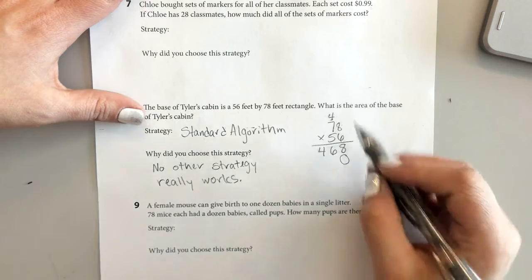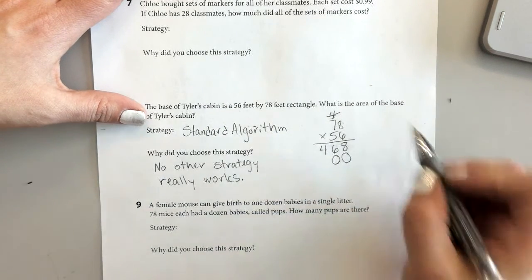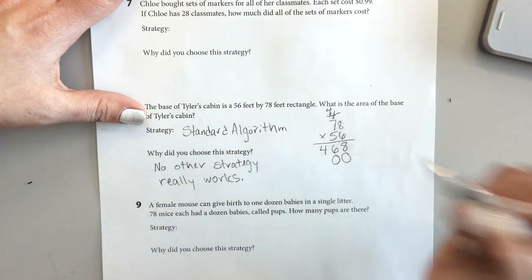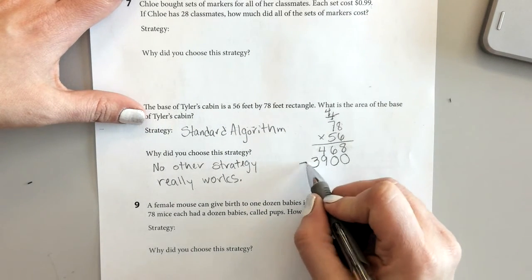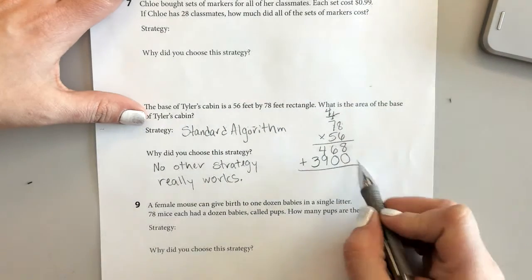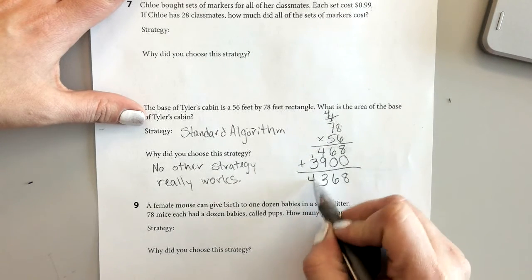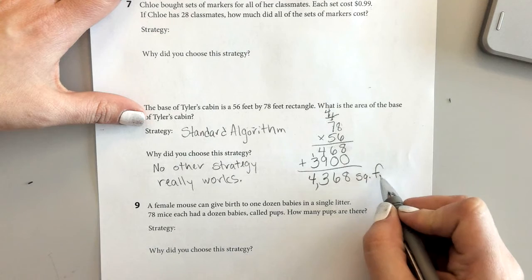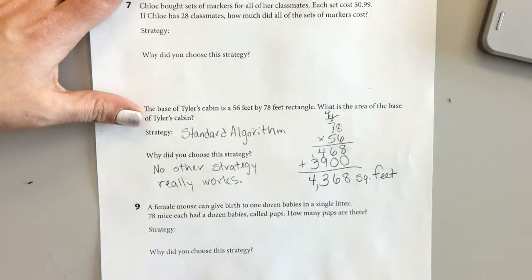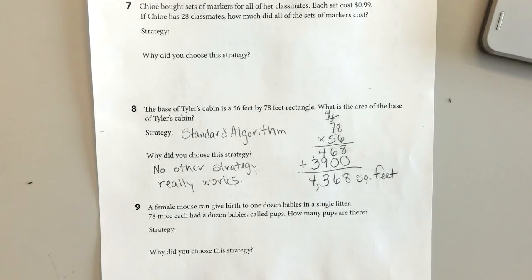I put down my 0. 5 times 8 is 40. Put down another 0, carry a 4. 5 times 7 is 35, plus 4 is 39. And then I need to add those. 8, 6, 13, 4,368 square feet.